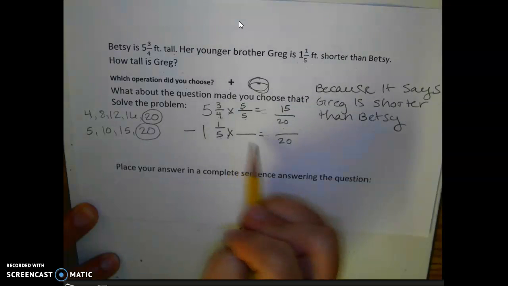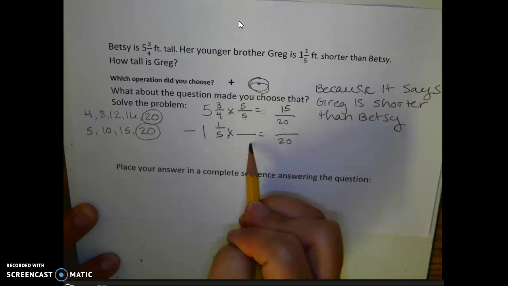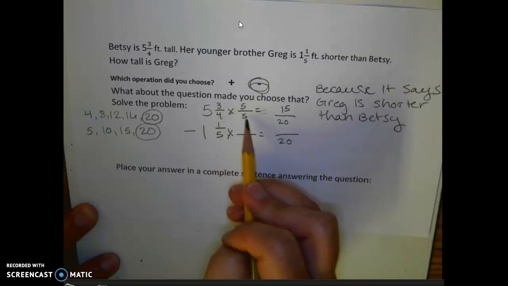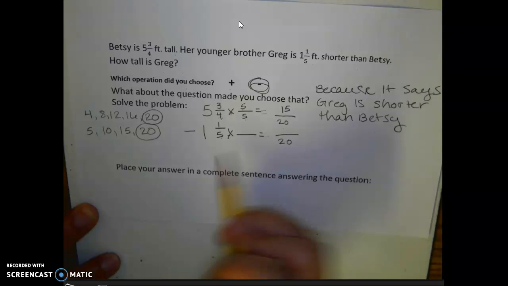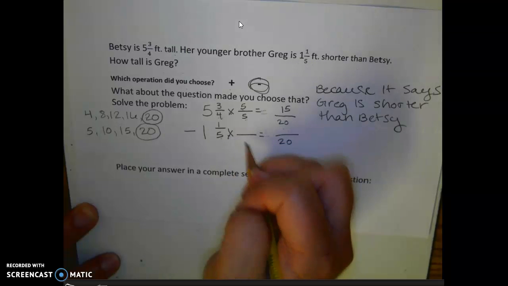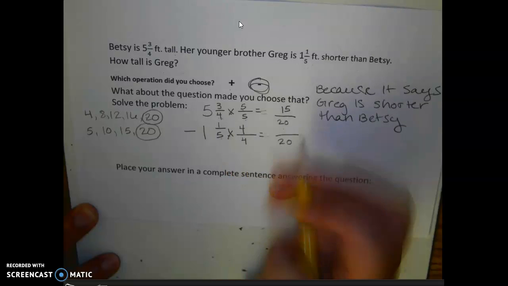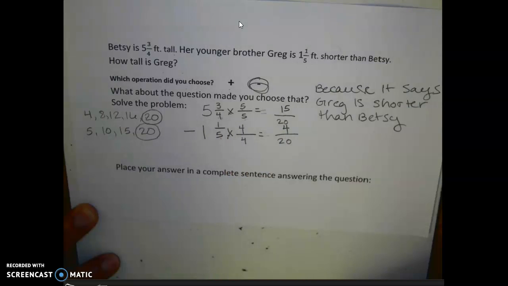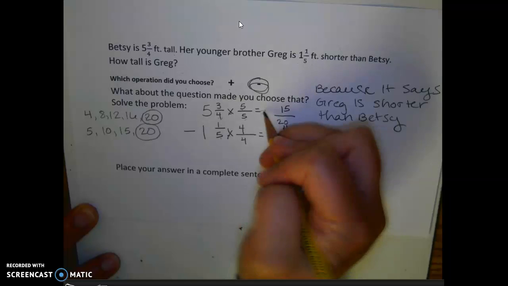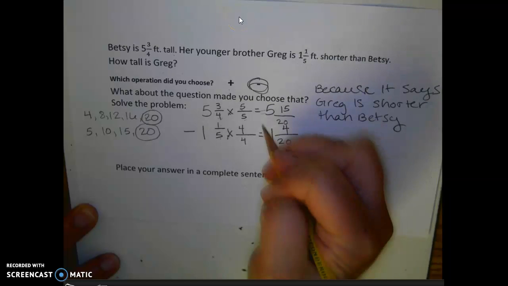Now let's fill in the middle here. 5 times what is 20? Well, we know that 5 times 4 is 20. That's what we did up here, and it doesn't matter what order the numbers are in. 1 times 4 equals 4. Let me add in my whole numbers.